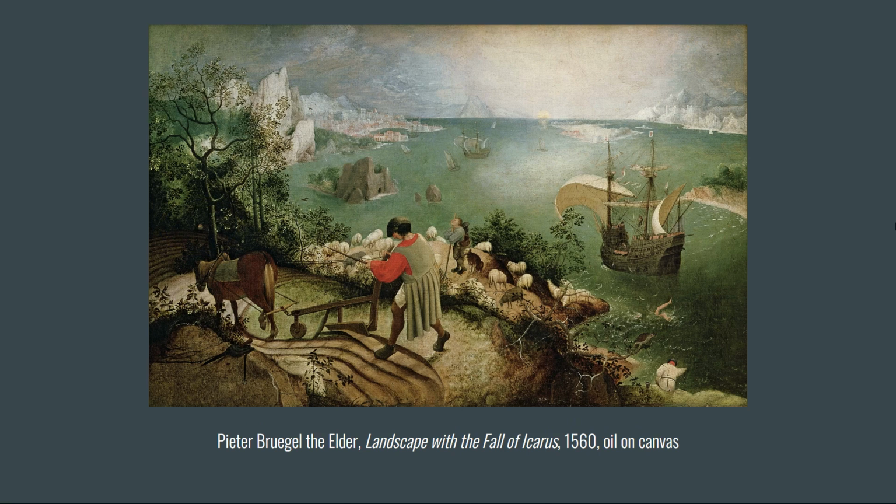The composition that draws our attention to the plowman, while Icarus drowns in the rest of the details, highlights the lesson of how insignificant our lives and accomplishments can truly be.